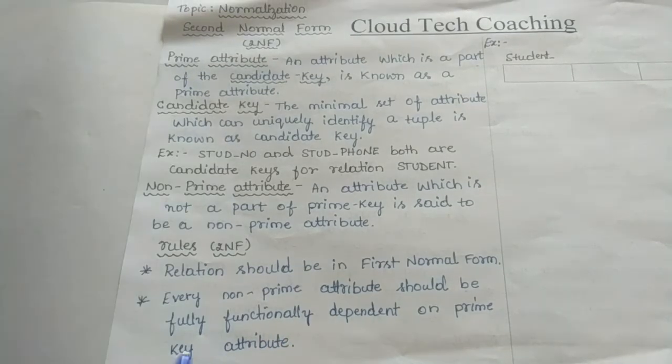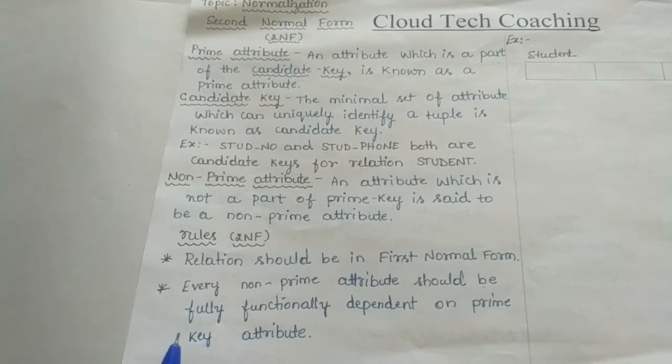So this is the second rule of 2NF: any non-prime attribute should be dependent on the prime attributes. Fully functionally dependent means, just think, if there are two prime attributes in a relation, all the remaining non-prime attributes should be dependent on both the prime attributes. They should not depend on any one of the prime key attributes alone. This is the meaning of fully functionally dependent on prime attributes.